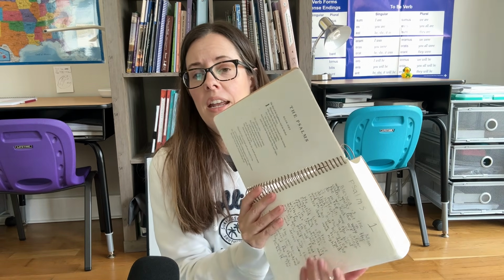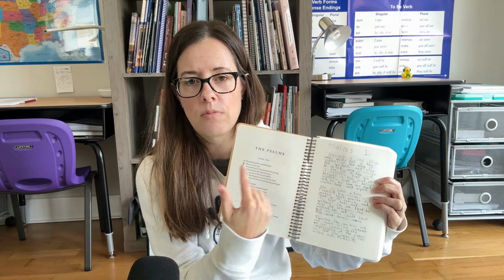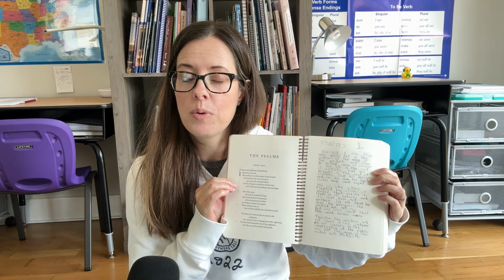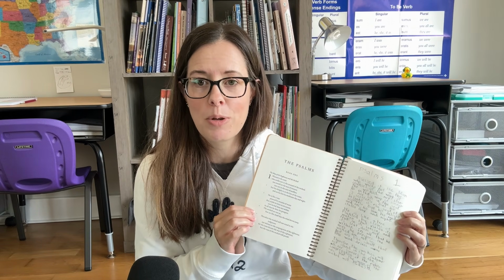So I got the Psalms, one for each of my kids. It's a spiral bound book of Psalms, but it has a blank page on every page. So I'm like, oh, that would be the perfect way to do copy work. She's just been copying the Psalms like this when I don't have anything else for her to do copy work on. I'll just say, why don't you get out your book of Psalms and do the copy work.